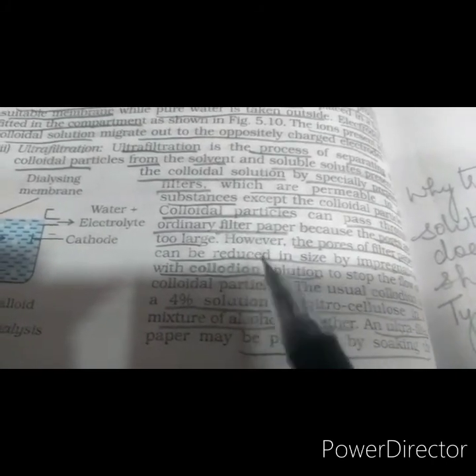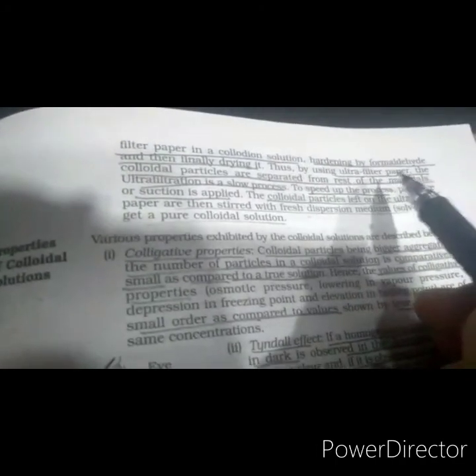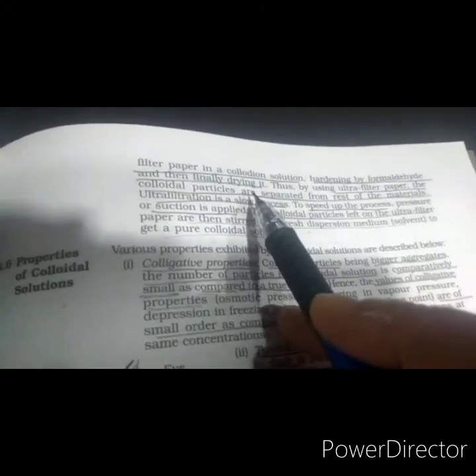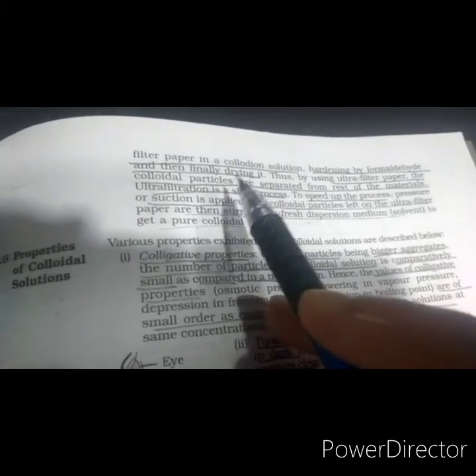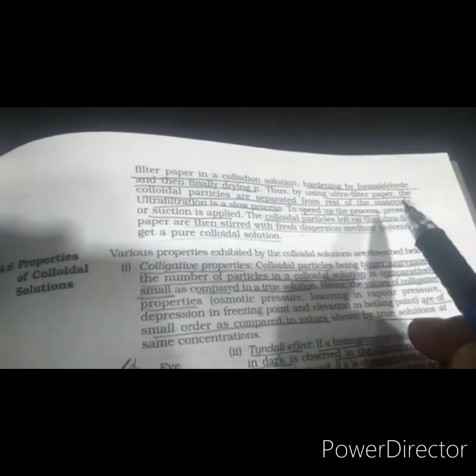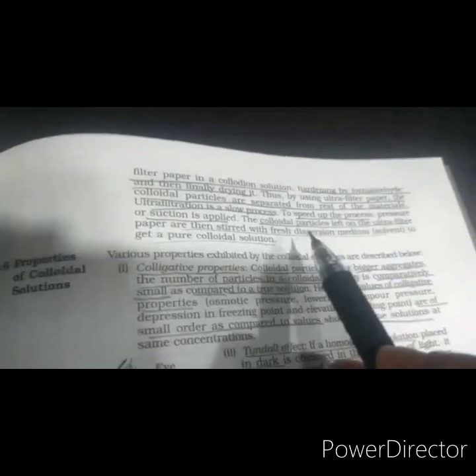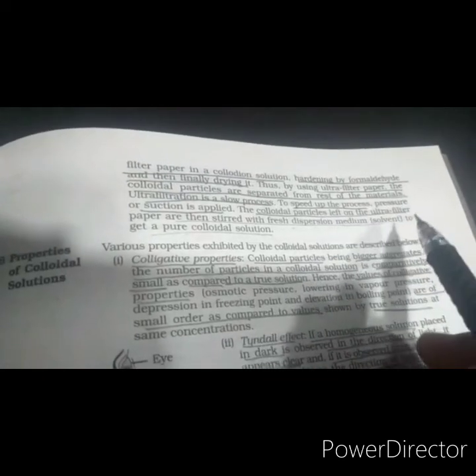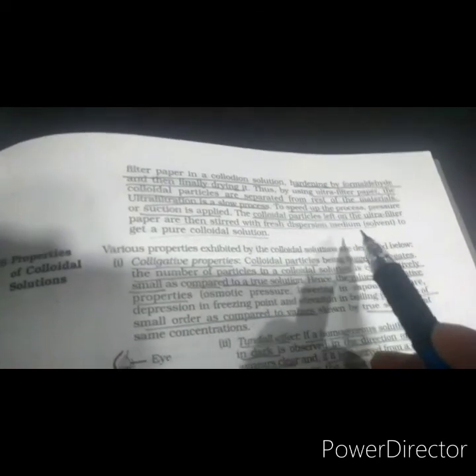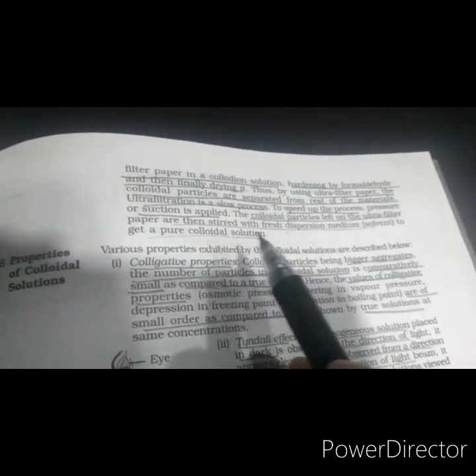We dip this ordinary filter paper into this colloidal solution, and then we harden it by putting it in formaldehyde, and then finally it is dried. So the ultrafilter paper becomes ready. This ultrafilter paper can be used to separate the colloidal particles from the rest of the materials. The colloidal particles are left on the ultrafilter paper, and then they can be stirred with fresh dispersion medium to get a pure colloidal solution.